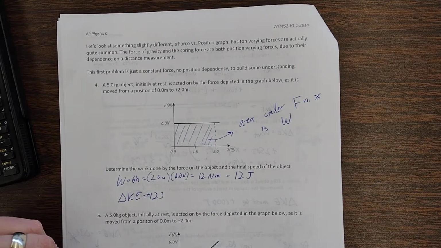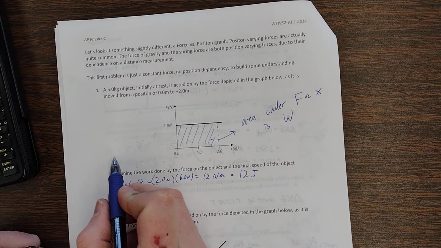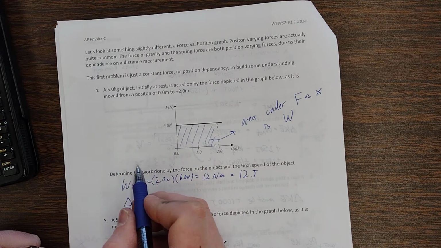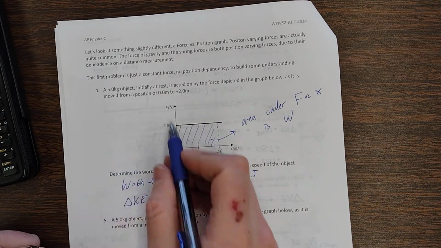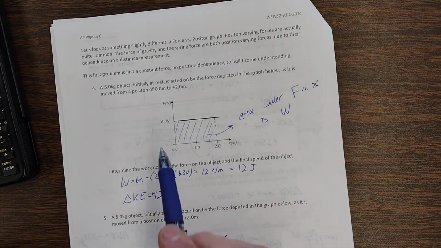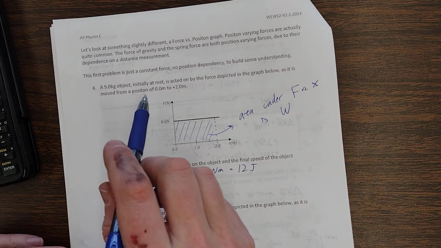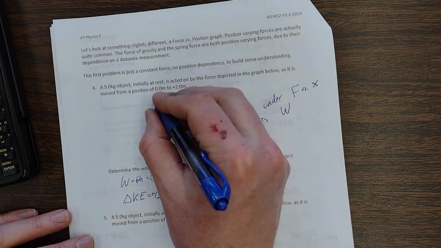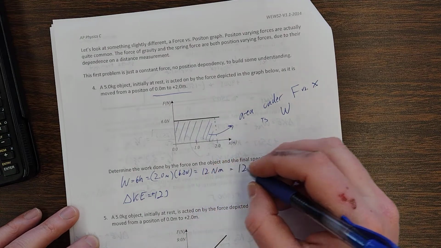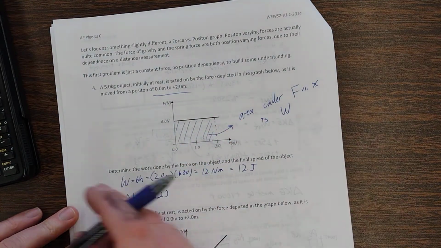You do have to be a little bit careful. This could actually go negative as well. Displacement depends on whether you're going from 0 to 2 or from 2 to 0. We say we're going from 0 to 2, so it's positive.